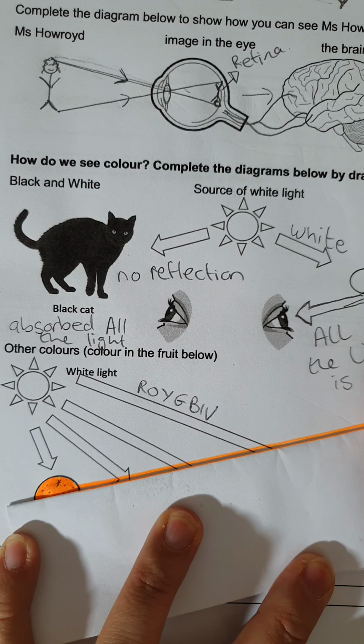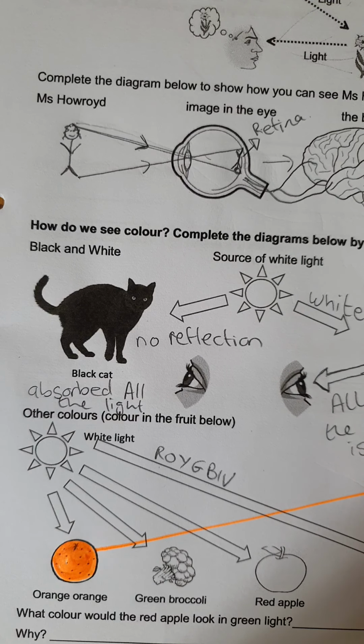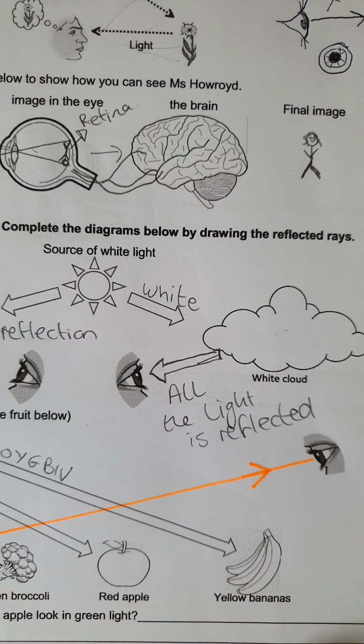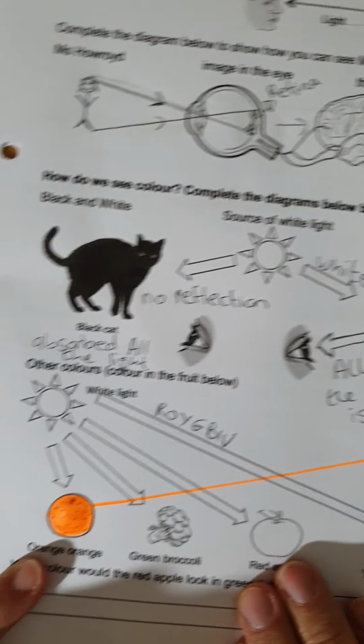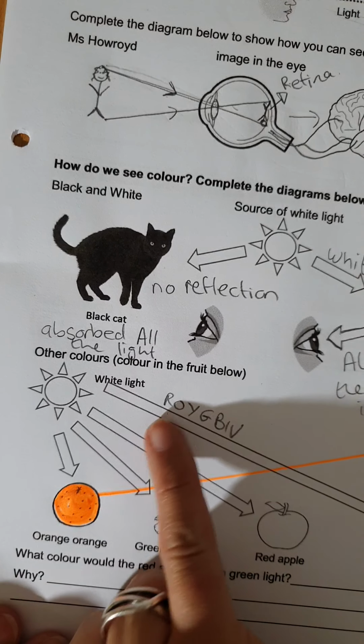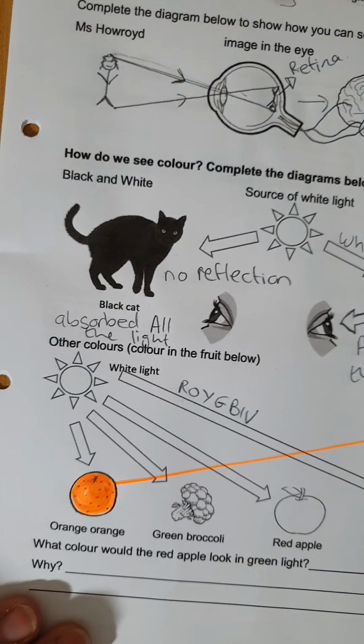And she is now seeing it as orange. Okay, and it's going into her eye. So we put a line. So she sees it as orange. What is happening to the red, yellow, green, blue, indigo, and violet?